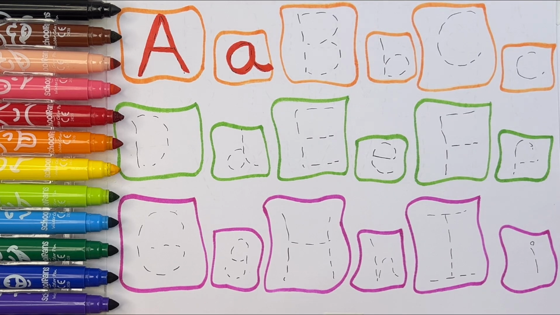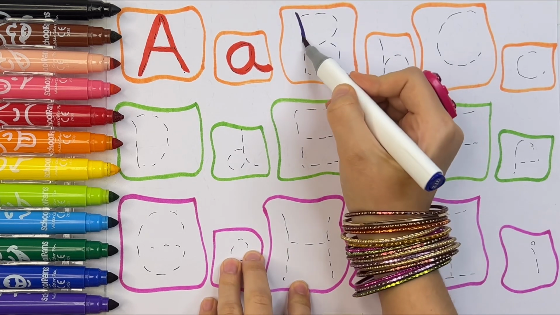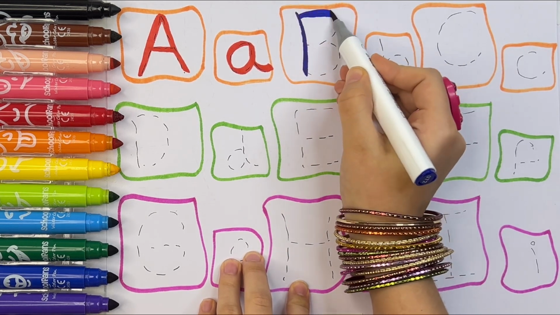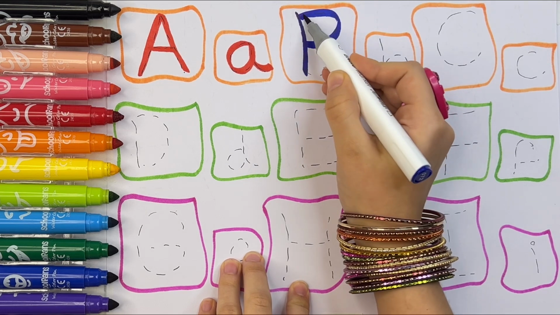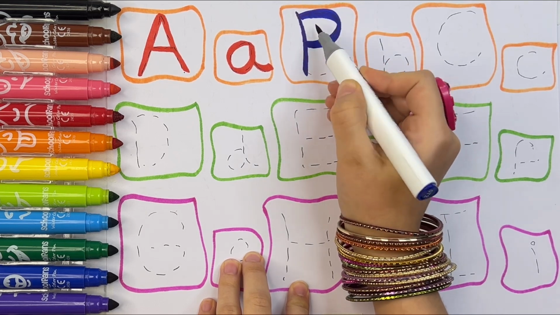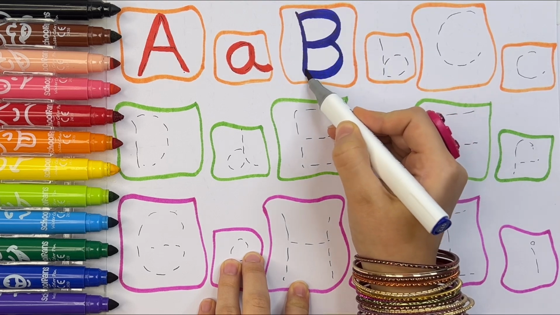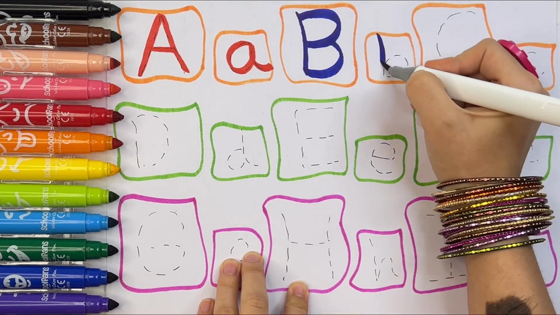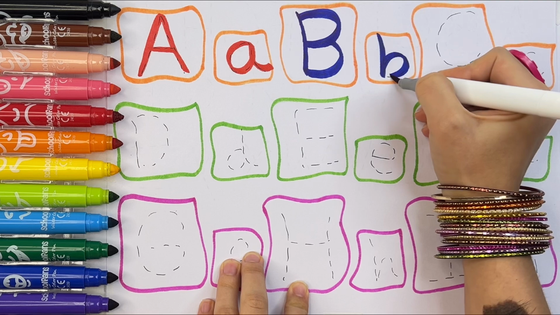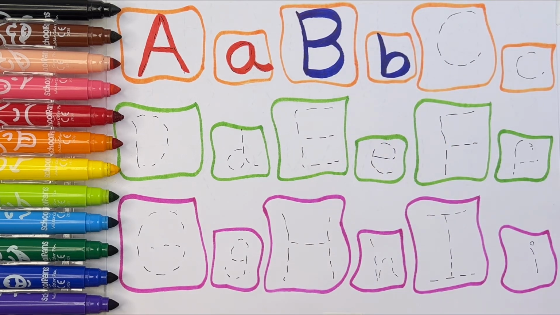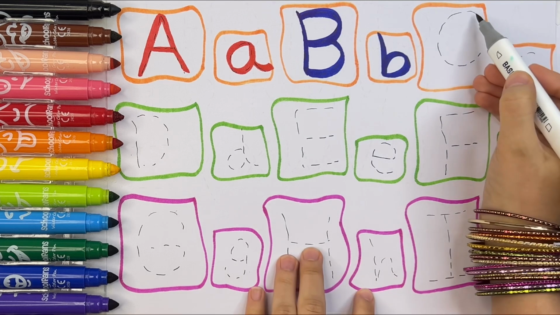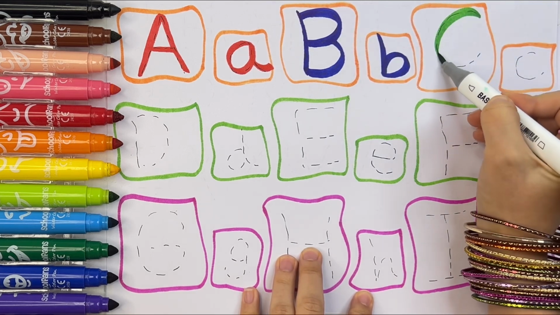And then let's write the letter B. B is for ball, ball, ball. Letter B for ball. Perfect. Dark blue color. Capital B and the small b. Good job, guys.